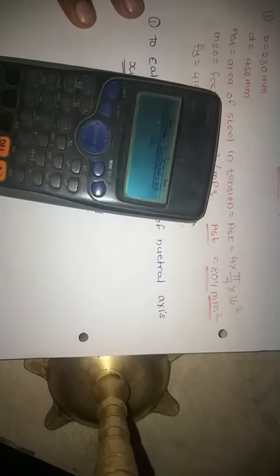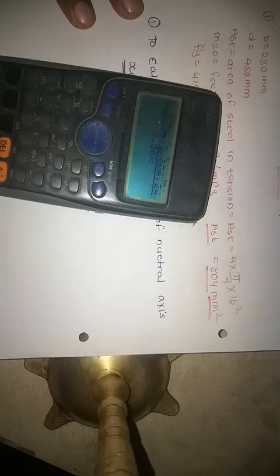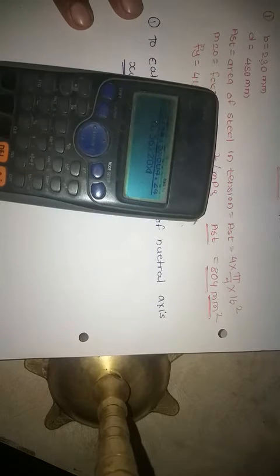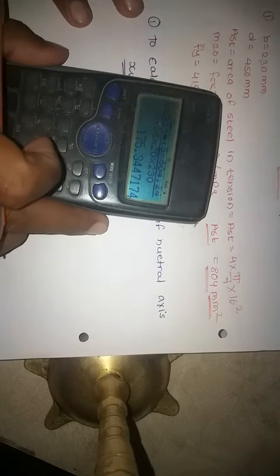So XU is equal to 0.87 into 415 into 804.24 divided by 0.36 into FCK 20 into B 230 mm, which is 175.34 mm. So XU is 175.34 mm.